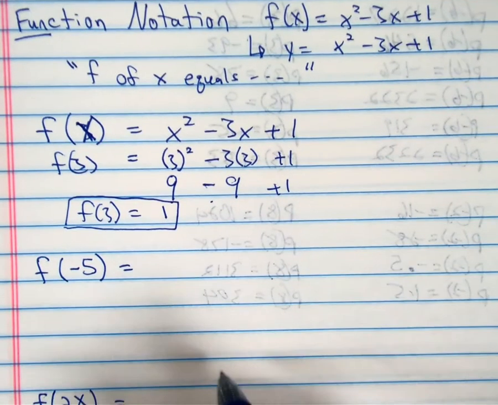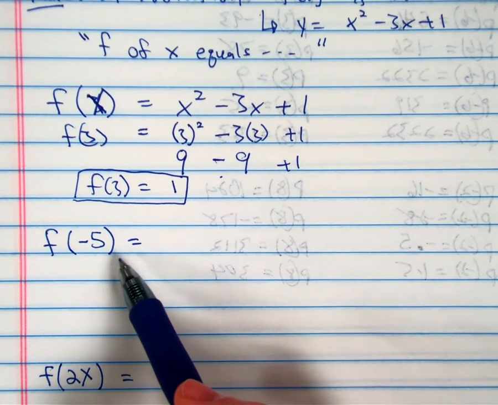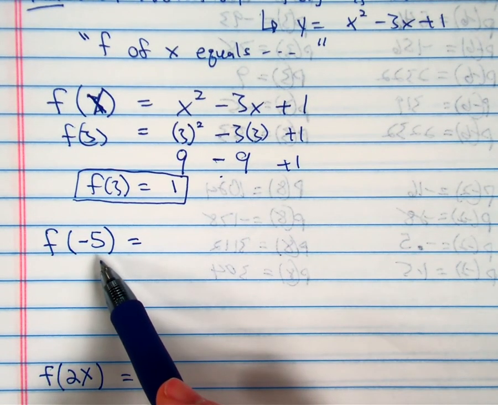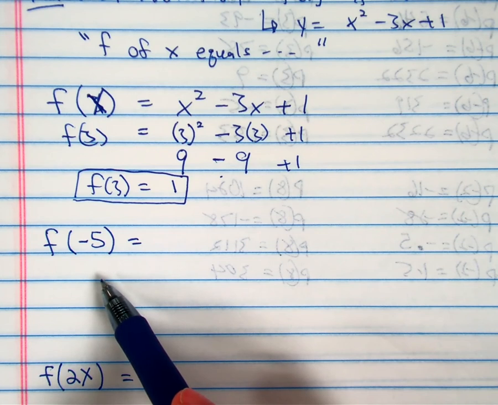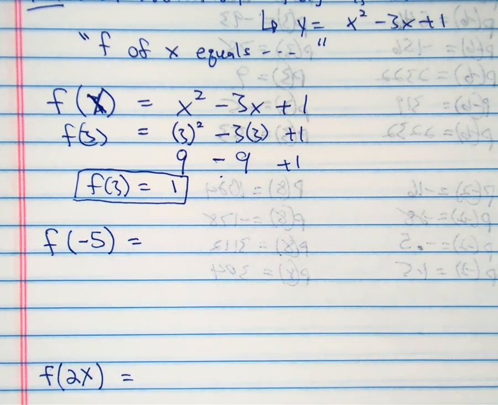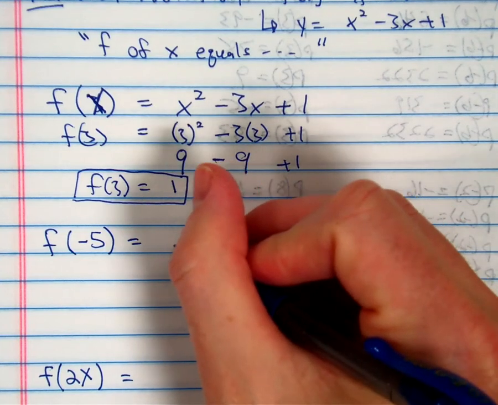Okay, so on the video here, let's go ahead and push pause while you try f of negative 5. Be careful with that squared one. You know what negative 5 squared is. All right, go ahead and push pause and give that a shot. Okay, let's see how you did.